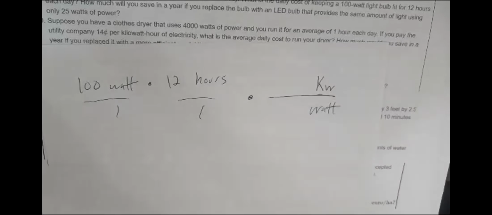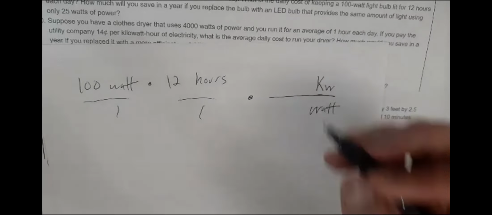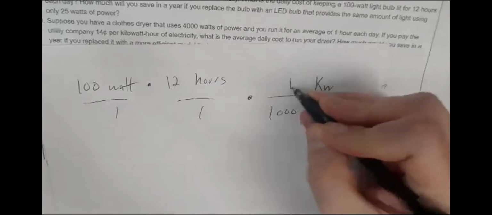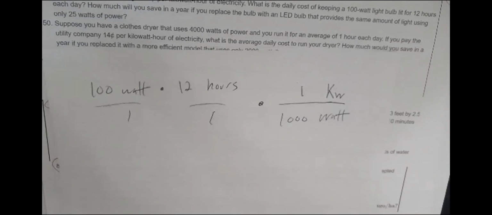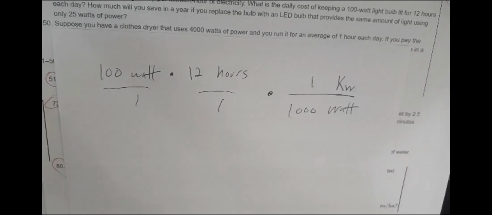So this thing should give me my kilowatt hours. There are 1,000 watts in 1 kilowatt, so you have to write those numbers in the correct order. And so this should give me my kilowatt hours, 100 times 12 divided by 1,000.